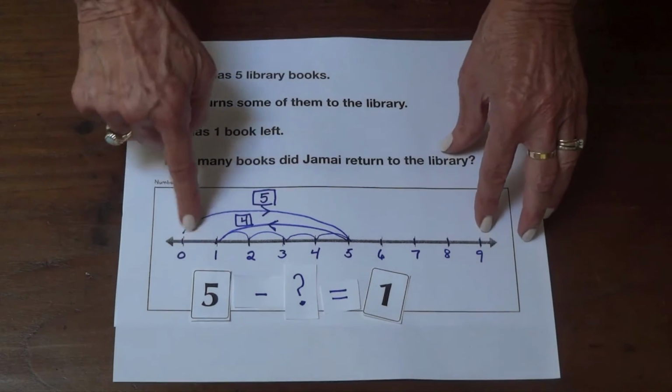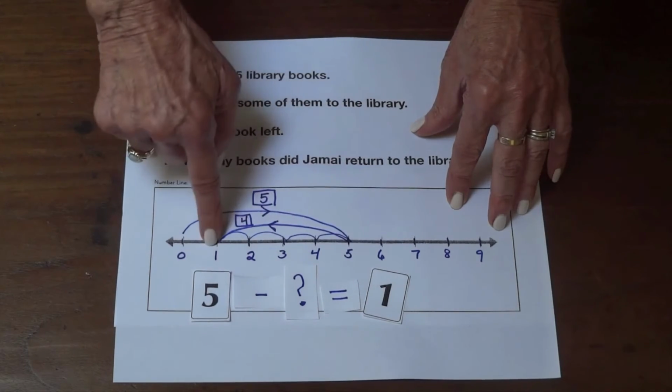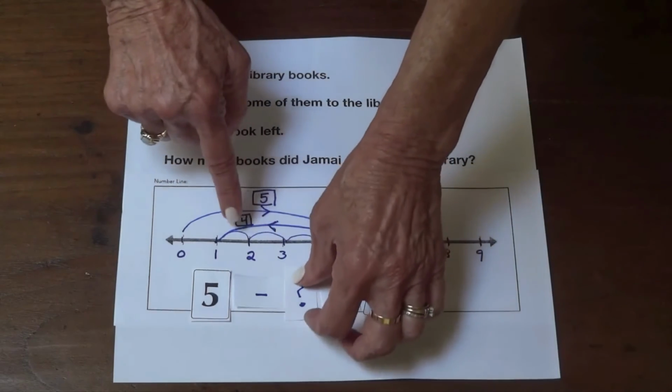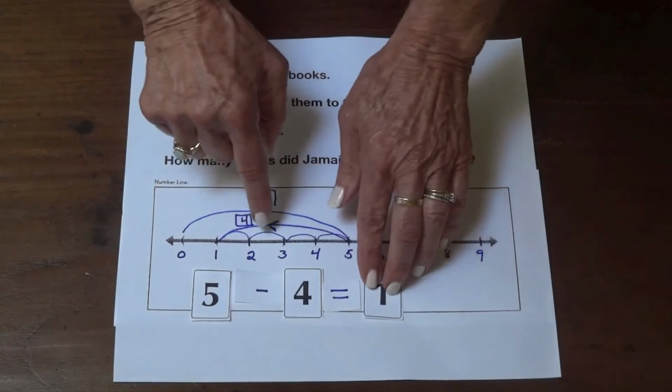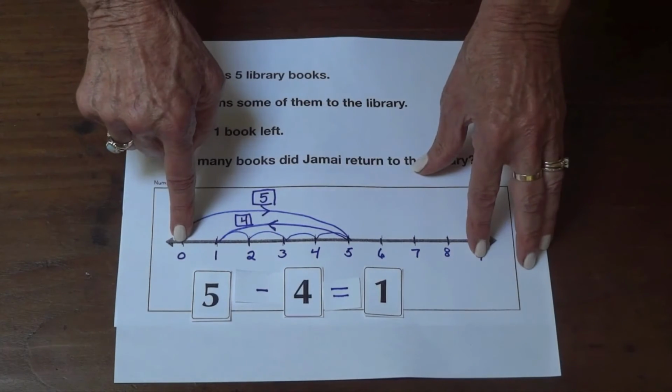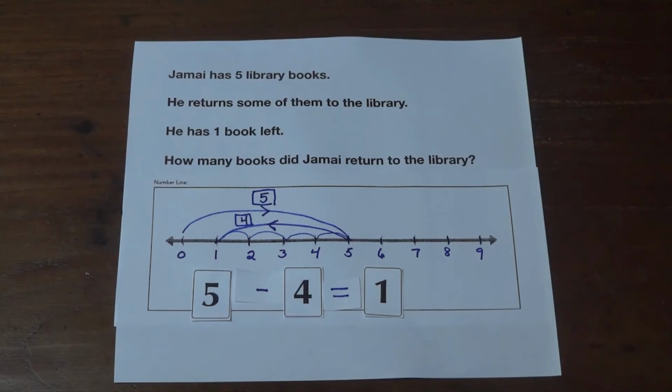Okay, here are his 5 books. We know that when we jump back, that was like taking away 4, and that left Jemai with his 1 book. What do you notice? What do you wonder about? As students think quietly and then share their ideas, we want to encourage them to do this. There's no wrong answer. They're going to tell you what they notice.